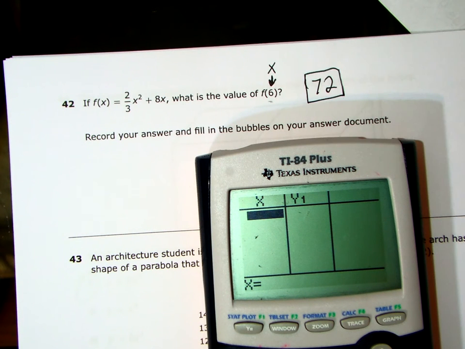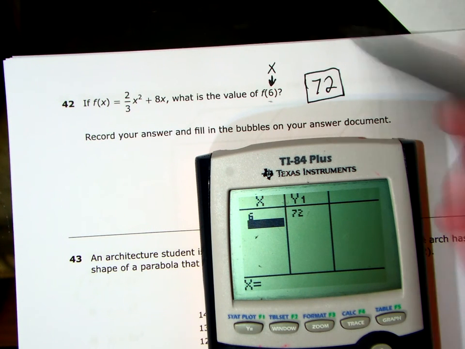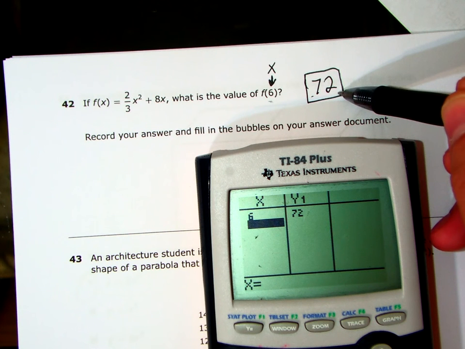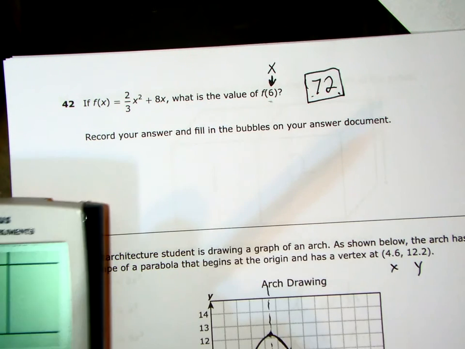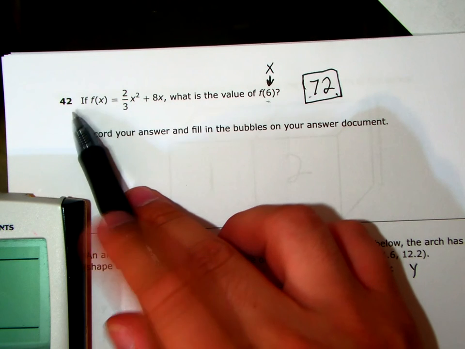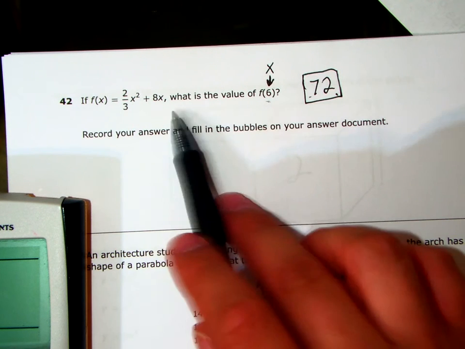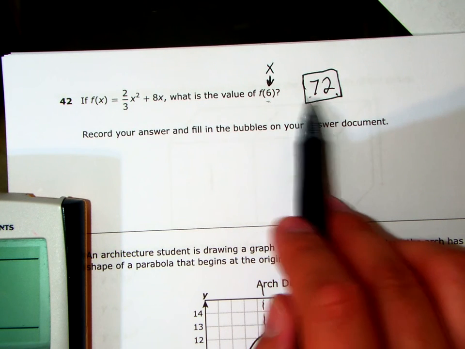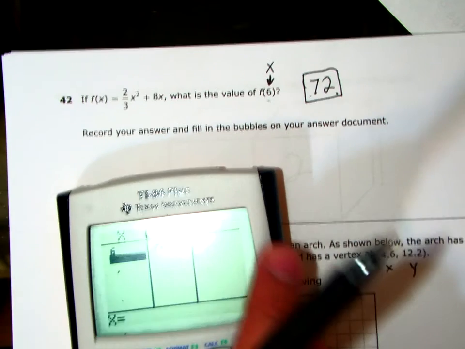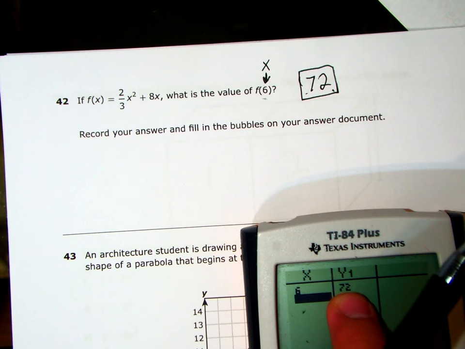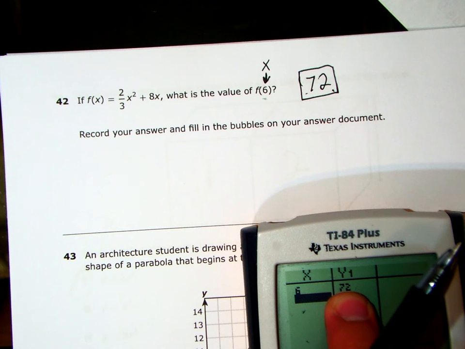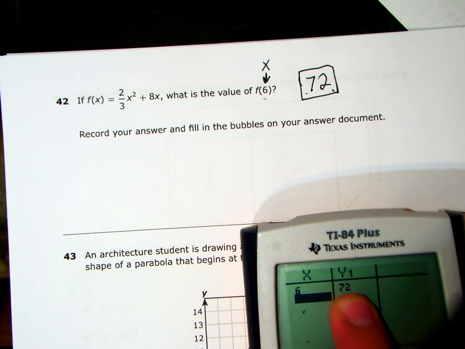So it says 6. So 6 is 72, right? So the answer is 72, right? When x is 6, they want to know what's the value. And it's what? 72. What's the y value? Okay.